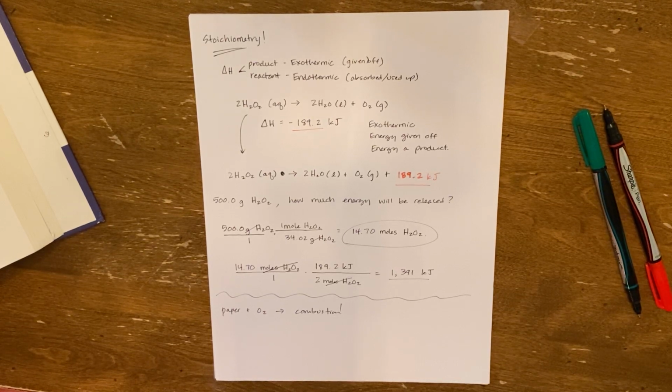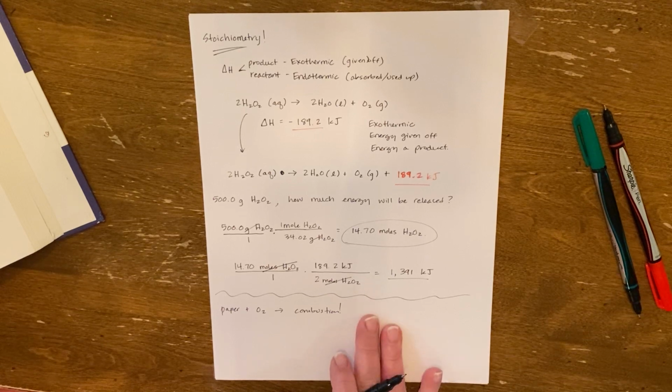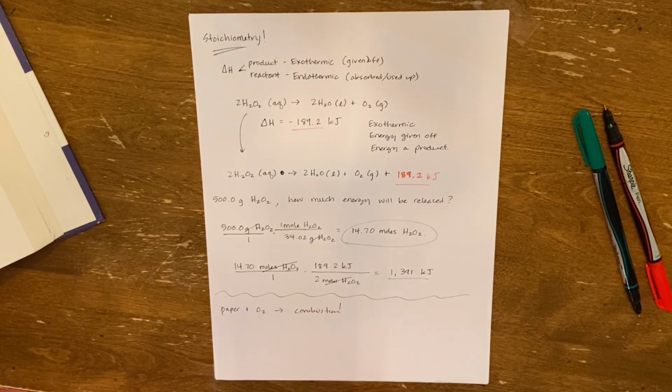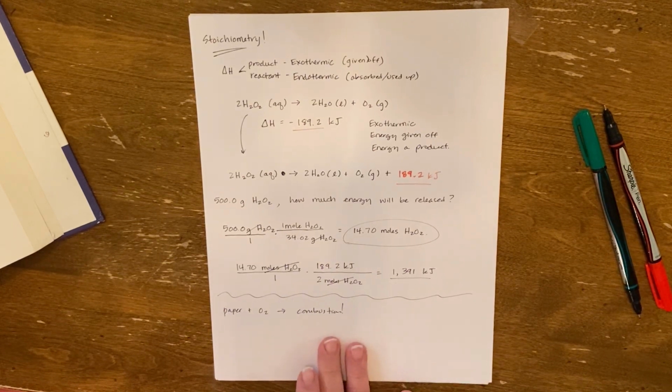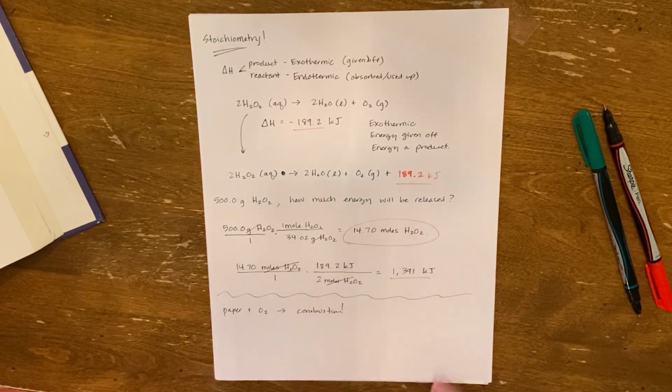Okay? So how do we get this paper to combust? Well, we have to light it with a match and start the reaction. All right? So let's think about why using that match starts the combustion reaction. Well, at room temperature, we have oxygen molecules moving in the air, and my paper molecules are just slightly vibrating, and they are colliding with each other. The oxygen molecules are colliding with the paper molecules, but those collisions aren't very violent, and they're not violent enough to break apart any of the bonds in the reactants.